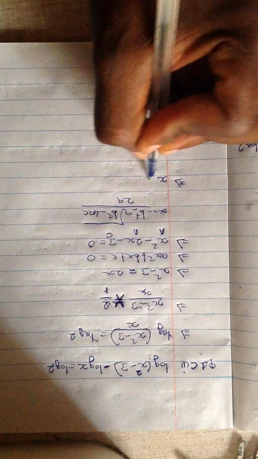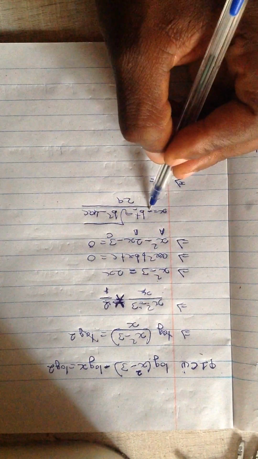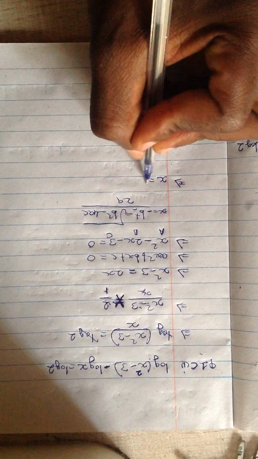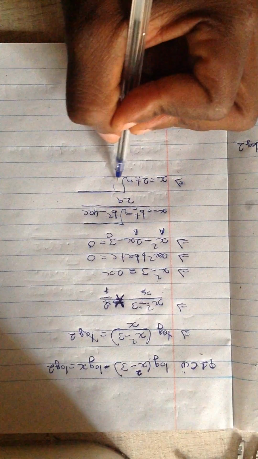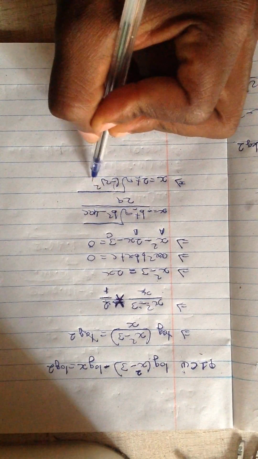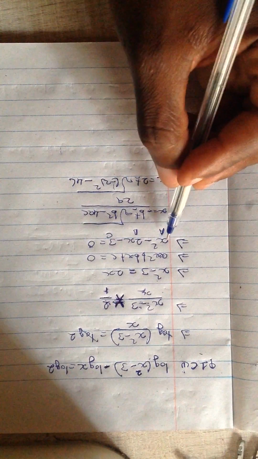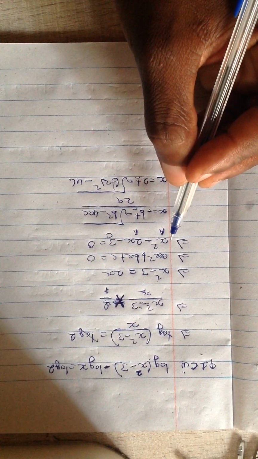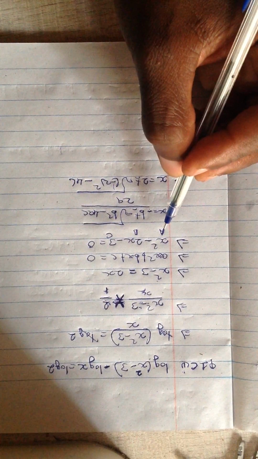So we have x equals negative b, and b is negative, so negative becomes positive. It will be just our 2 here, plus or minus the square root. What is our b? Our b is negative 2, so it will be negative 2 in brackets squared minus 4. What is our a? We are only getting the coefficients of the variable, not together with the variable.